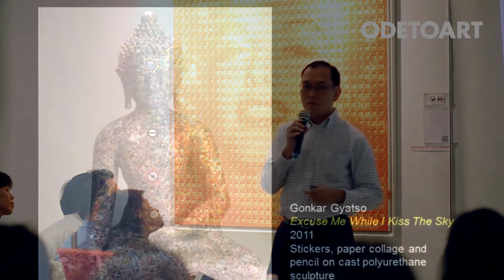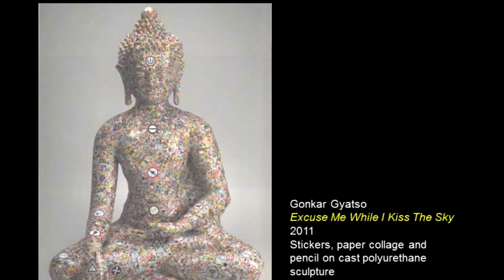These are two works by Gonkar Gyatso, who is a leading Tibetan contemporary artist. In fact, he was the one who introduced contemporary Tibetan art to the outside world. And the one on the left was shown quite recently at a show in the Singapore Museum. You have seen it? Yes, some of you have seen it. It's called a collector show, and this particular Buddha was displayed there.